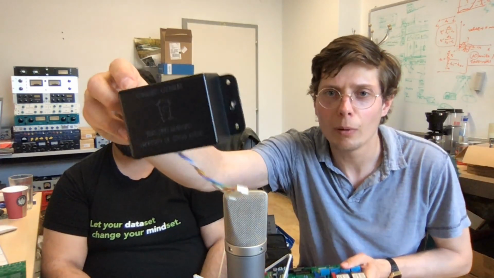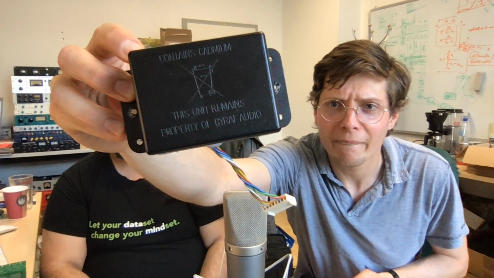And maybe for those of you who are wondering why I'm handling this little black box around, do you see it? Yeah. It contains cadmium. Oh my god. Yeah, I'm going to poison myself or something. We'll die. But this is the last example, and not joking, this is actually a proper opto cell to use with the passive optical compressor.